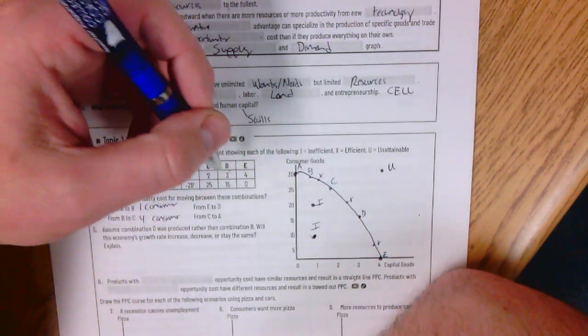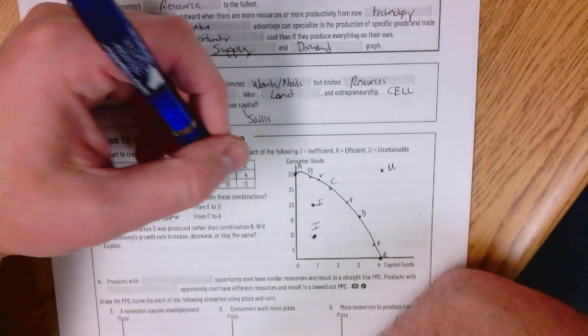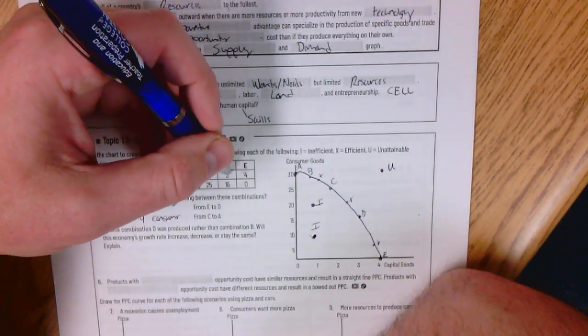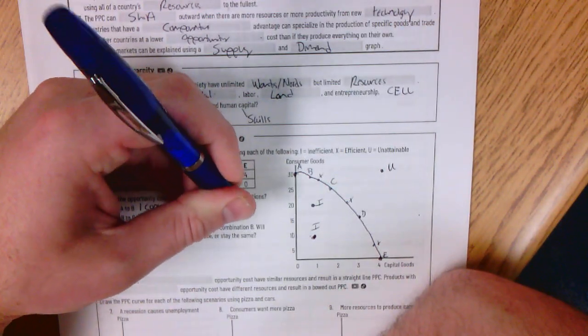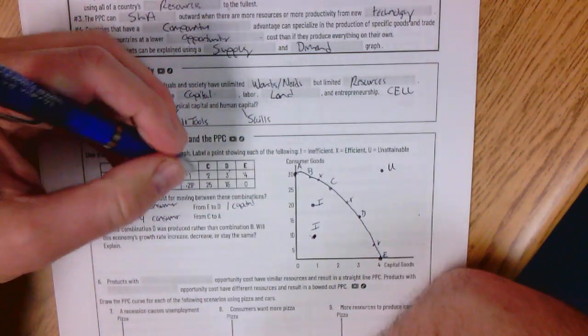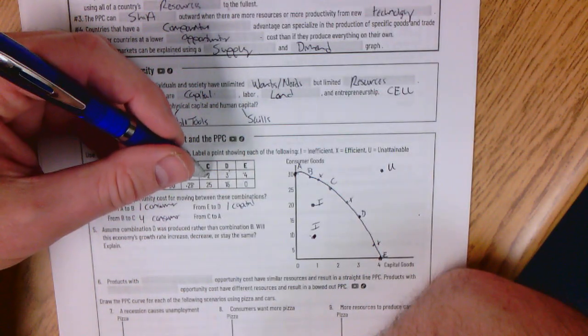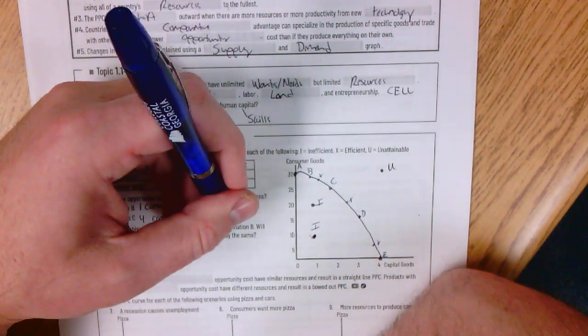Now if I go from E to D, now I'm gaining 15 consumer goods. My opportunity cost is that 1 capital good that I'm having to give up. And if I go from C to A, I'm gaining 5 consumer goods. My opportunity cost would be those 2 capital goods that I'm giving up.